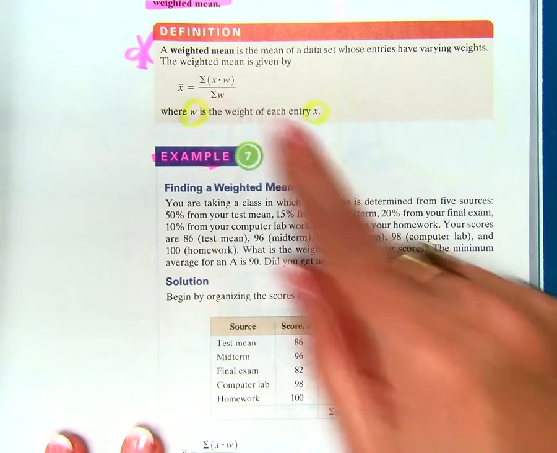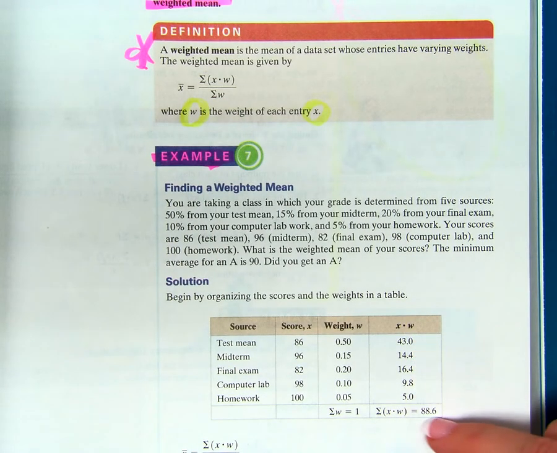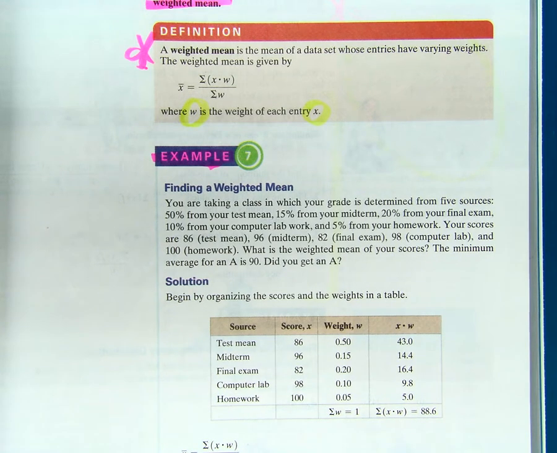Okay? X times w, and I add all those up to get the mean and divide it by the sum of the weights, which in this case is just 1, so it's just the sum of all the entries times their weight.